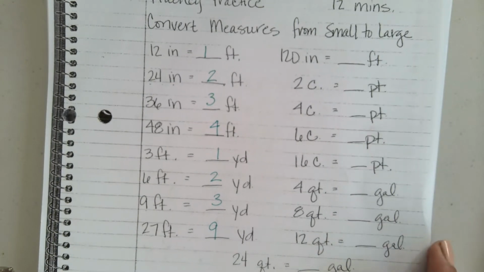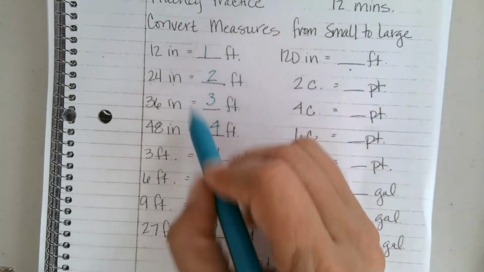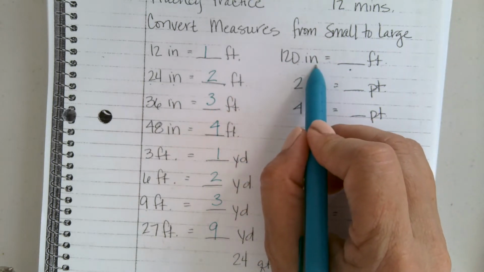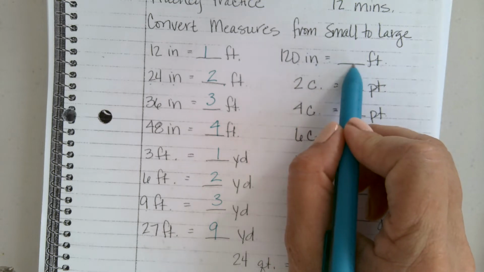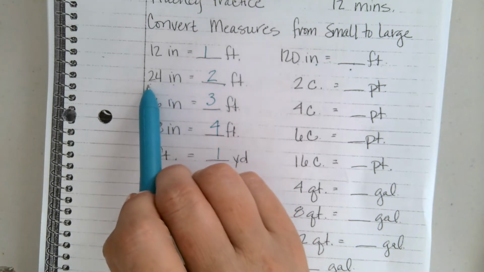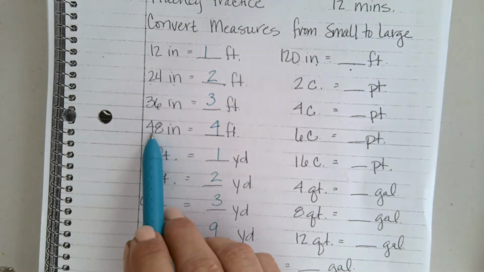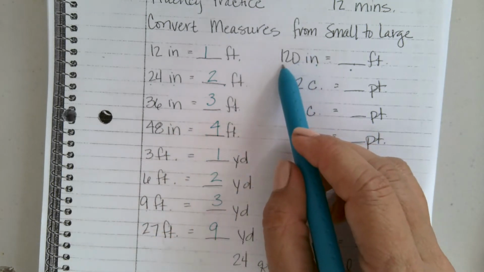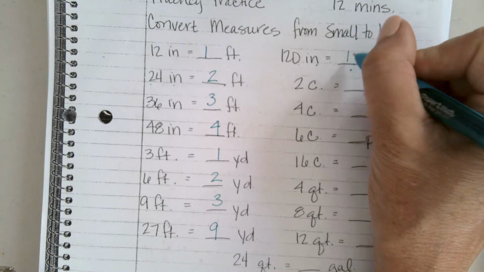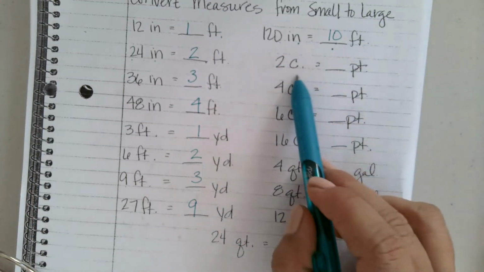All right. Oh, let's finish this up over here. We didn't finish this up. 120 inches equals how many feet? So remember, we were dividing by 12. 12 divided by 12. 24 divided by 12. 36 divided by 12. 48 divided by 12. 120 divided by 12 is how many feet? 10 feet.